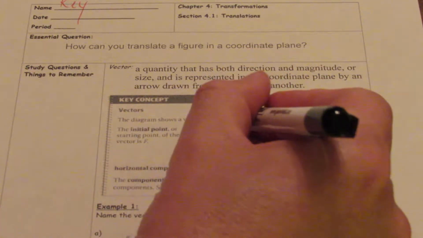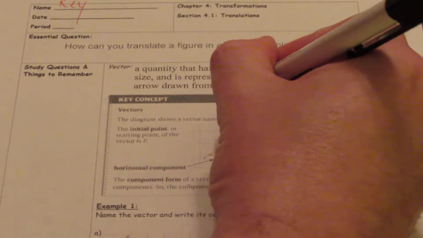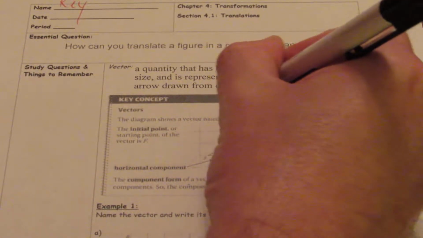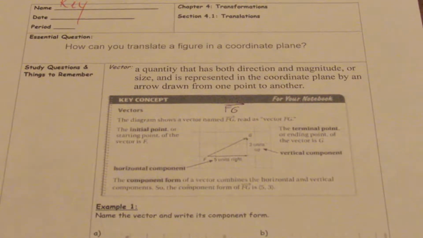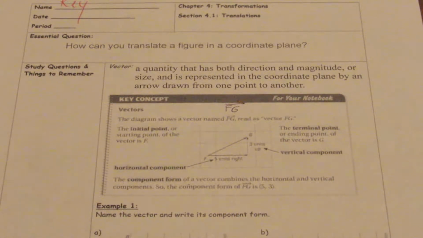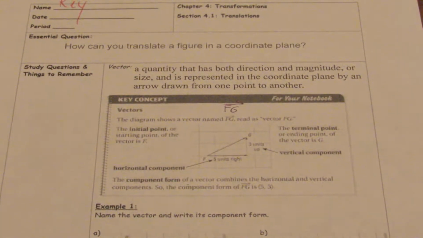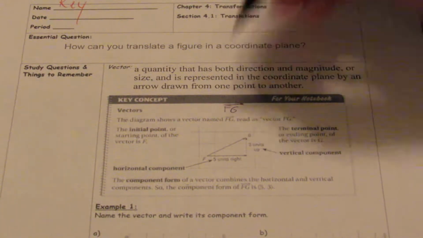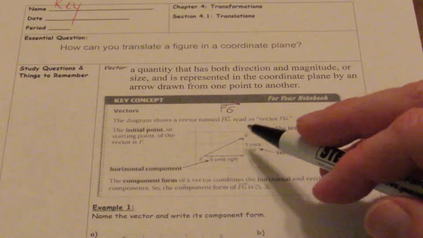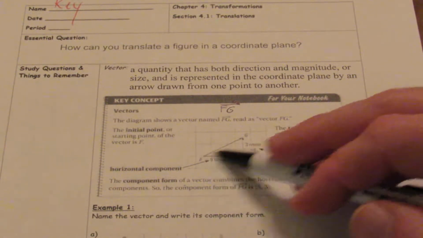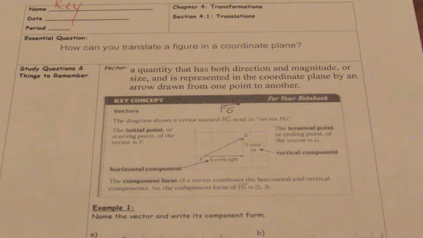When we look at this, this is a little hard to see here. This is FG, and you just have an arrow above it. So unlike the ray, you don't have an arrow per se. You have a line with one line coming up. So that signifies vector rather than ray. A ray goes on forever. The vector actually does stop here. The arrow is showing the direction.